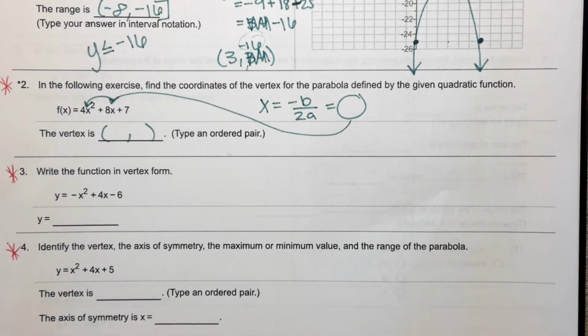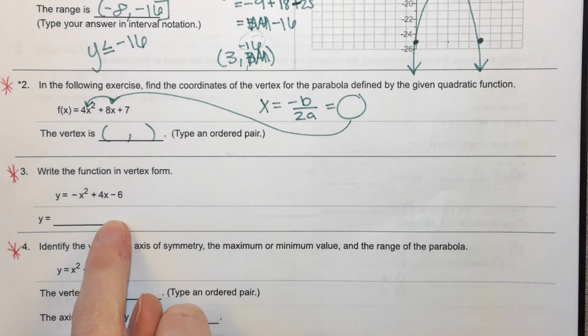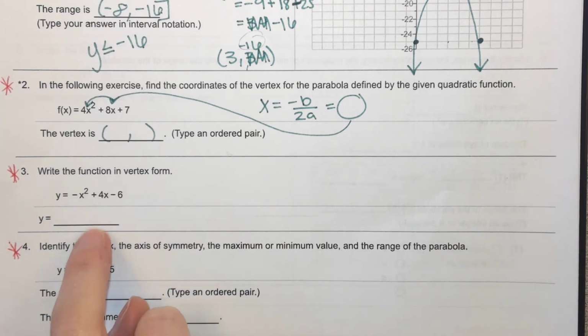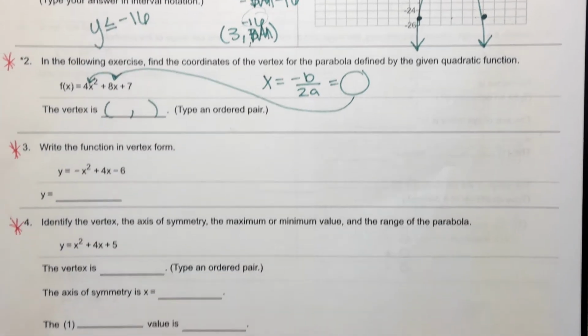All right. Number 3, you're going to write that function in vertex form. We did some examples of that already, so you can look at those. So you find the vertex and then put it in that vertex form.